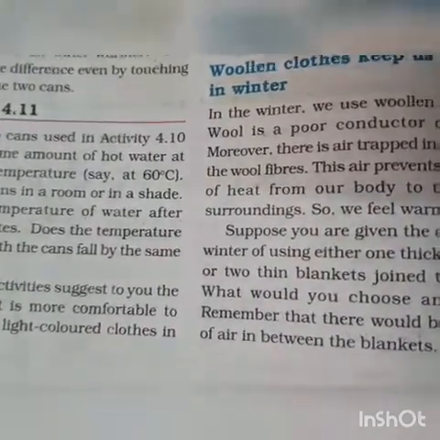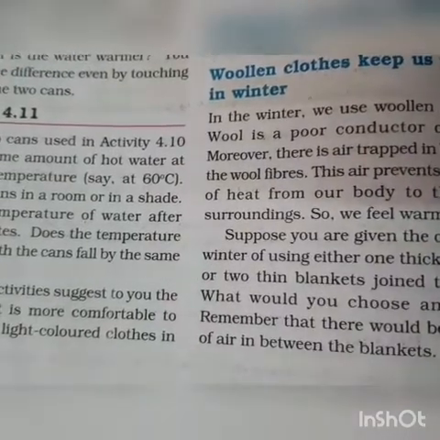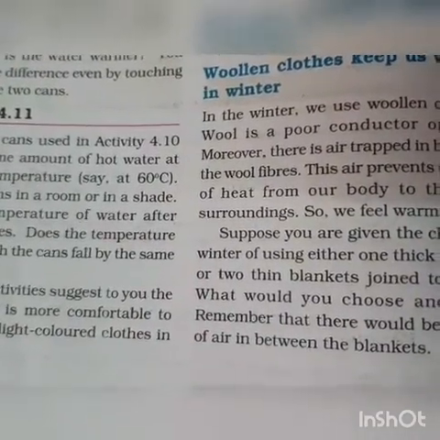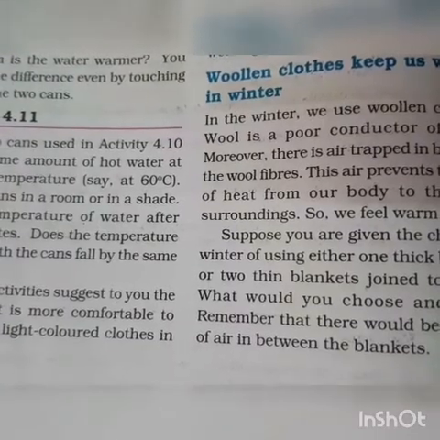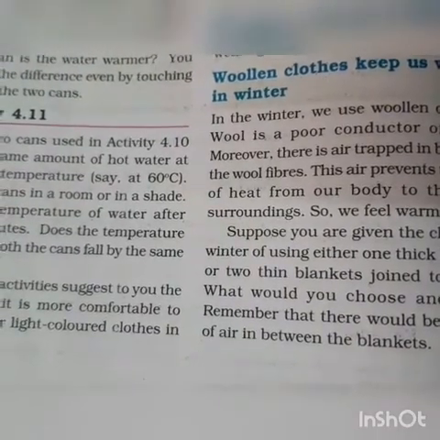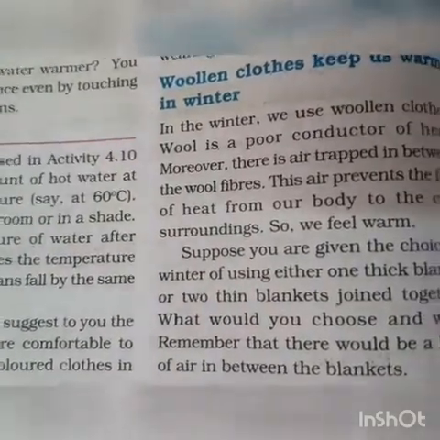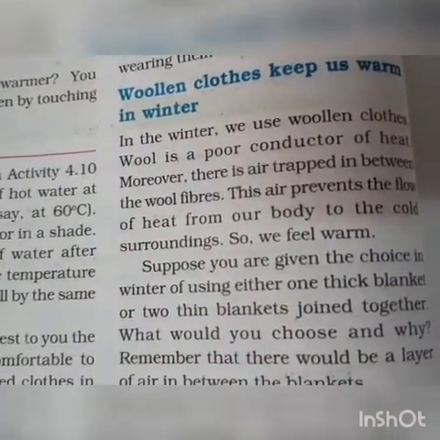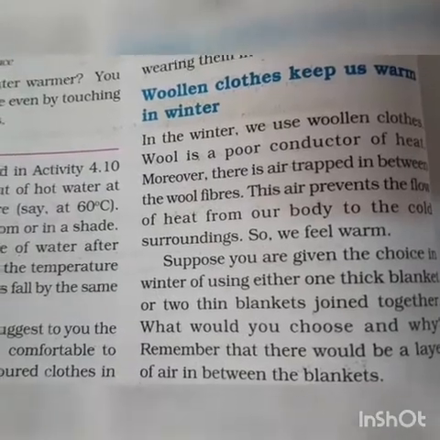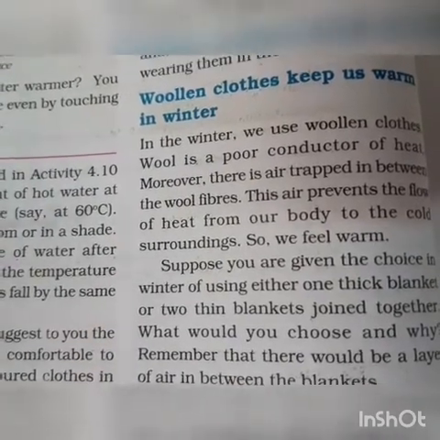So obviously the heat has to flow from our body to the atmosphere. But because we are wearing sweaters, the layers of air between the fibers of the wool trap that and do not allow it to move out into the atmosphere. So that is why our body remains hot, and our body feels heated when we wear the wool fiber.